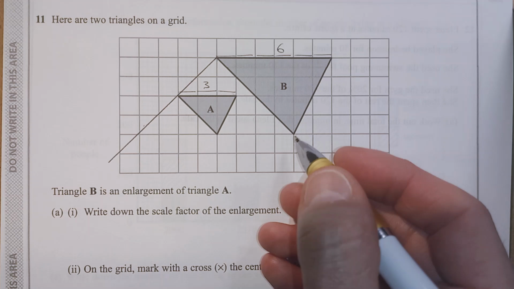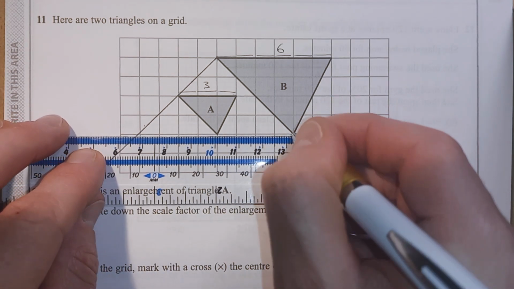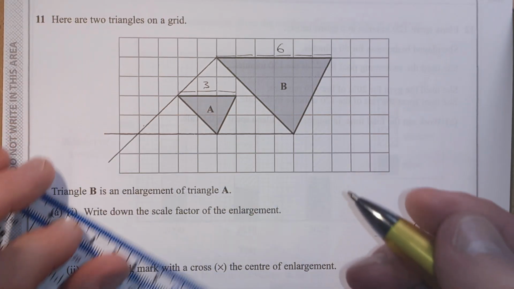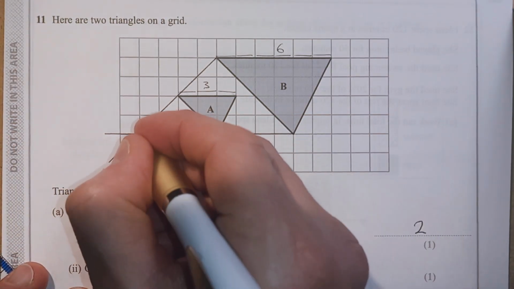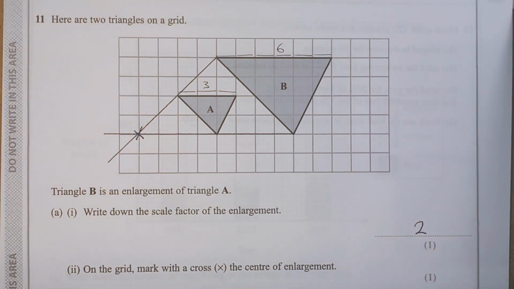And then we're going to do the same thing from one of the other corners. So we'll do it here. This corner and this corner. And wherever they cross, that's going to be our centre of enlargement.